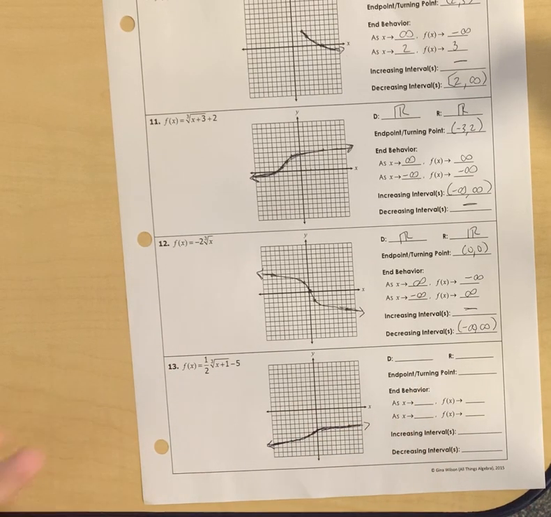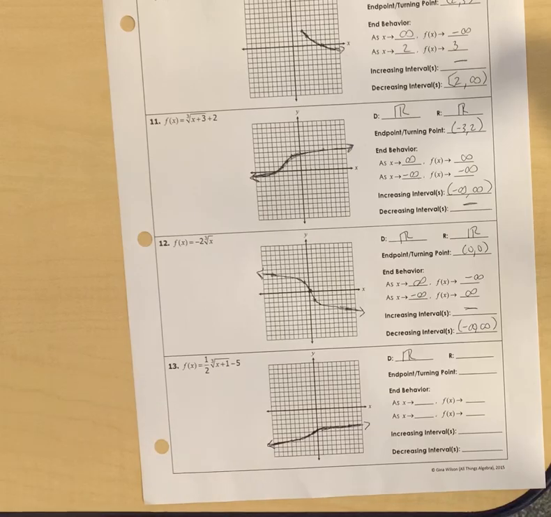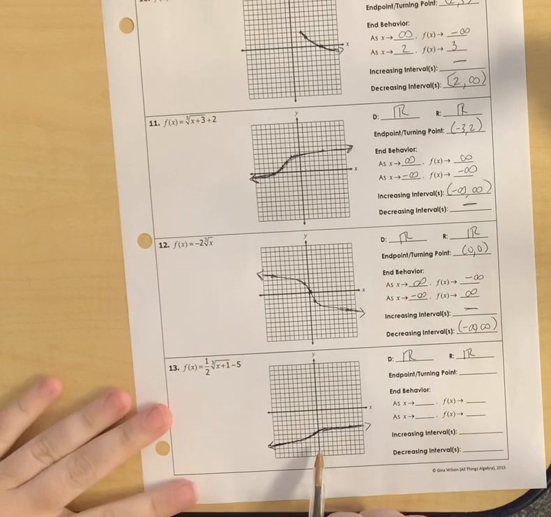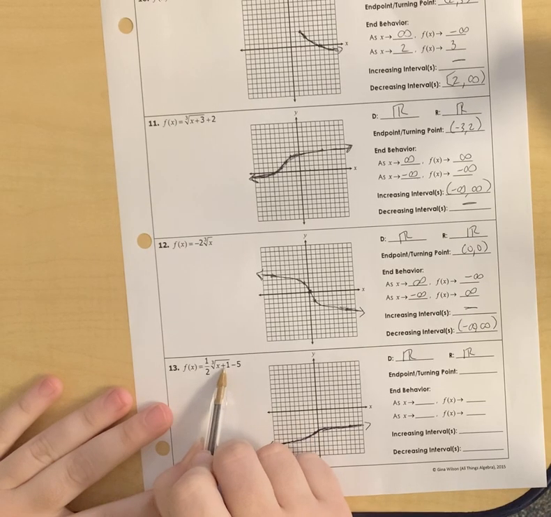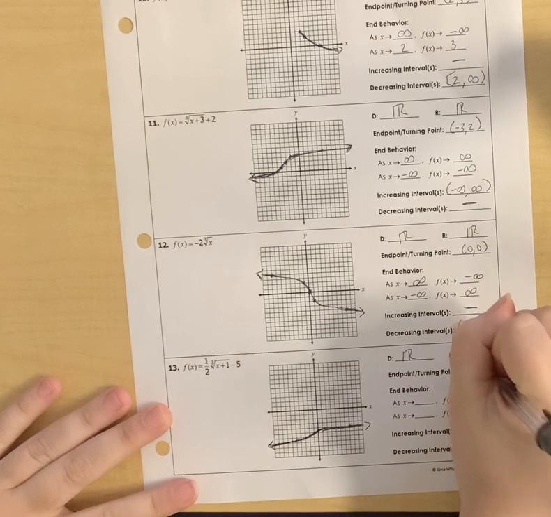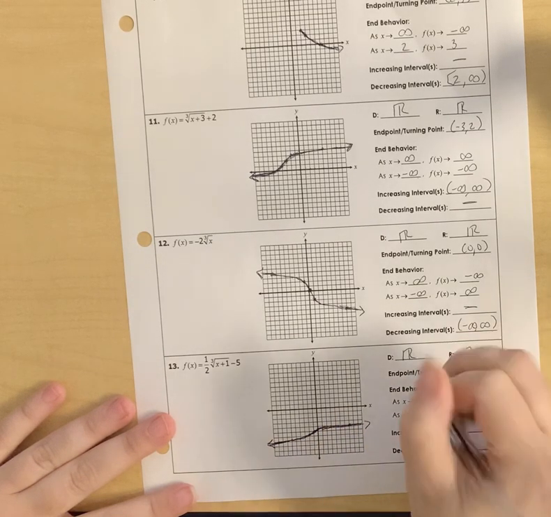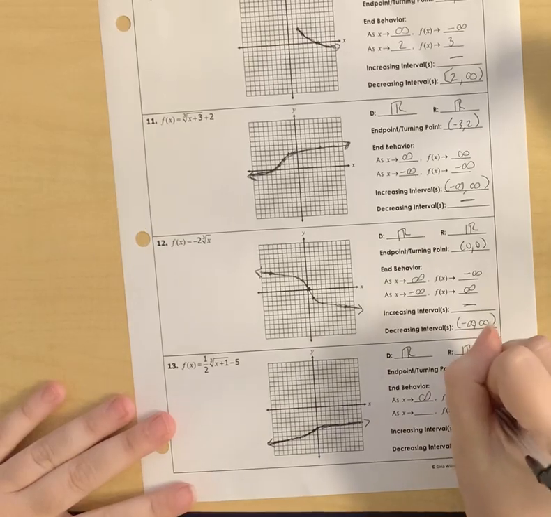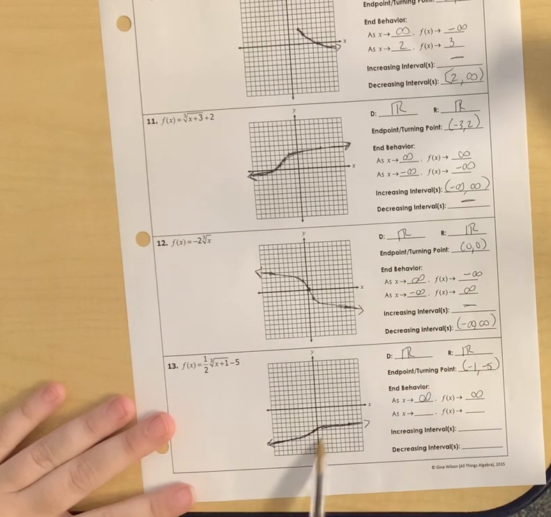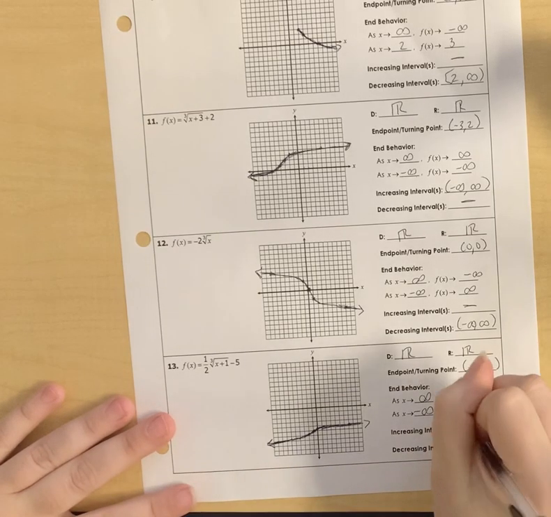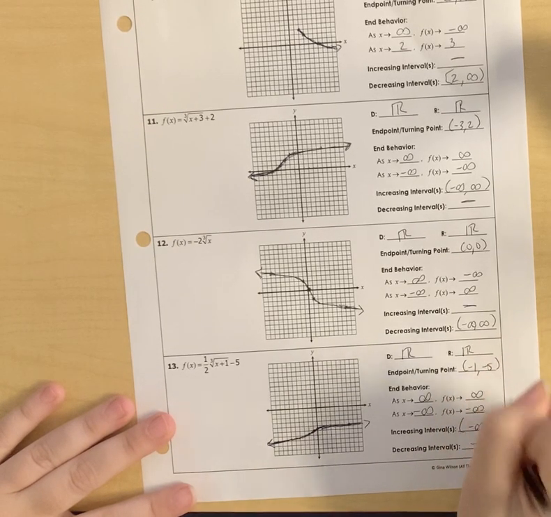Okay, all right, our domain is all real numbers, opposite directions. Range, all real numbers, opposite directions. Our turning point is this point right here, which is at -1, -5. Our end behavior, as x approaches positive infinity, it's going up, so f of x approaches positive infinity. The other end, as x approaches negative infinity, it's going down, so f of x approaches negative infinity. This time it's all increasing, so mark out the decreasing. It is increasing from negative infinity to positive infinity.